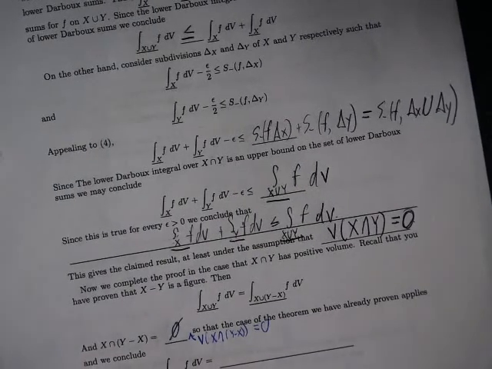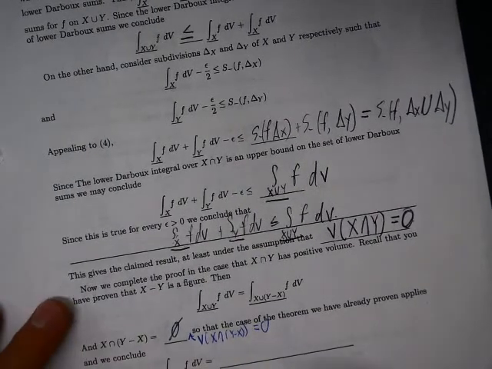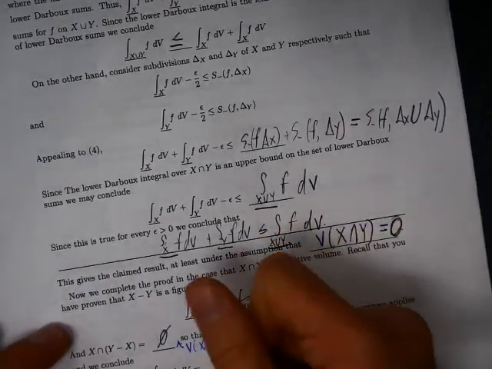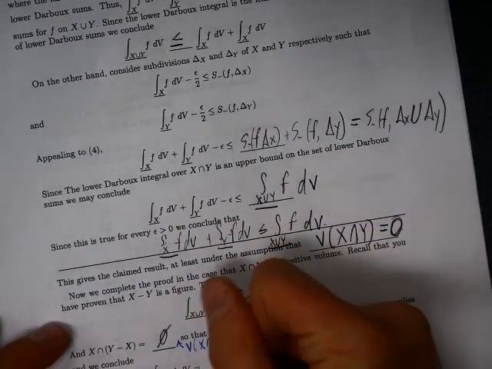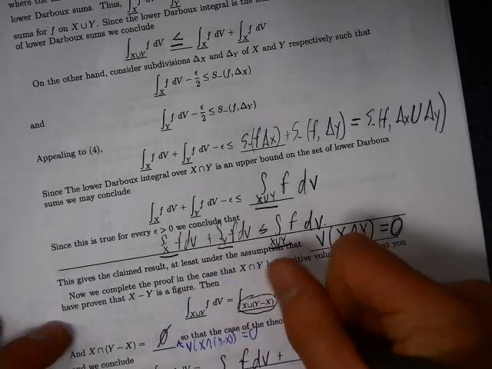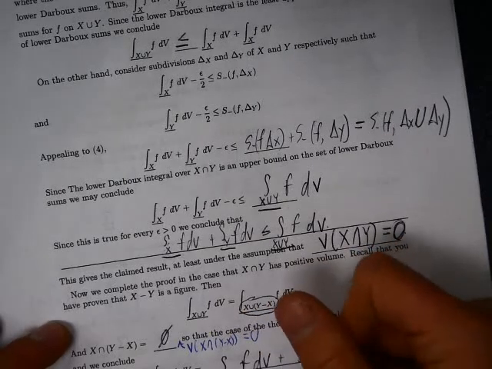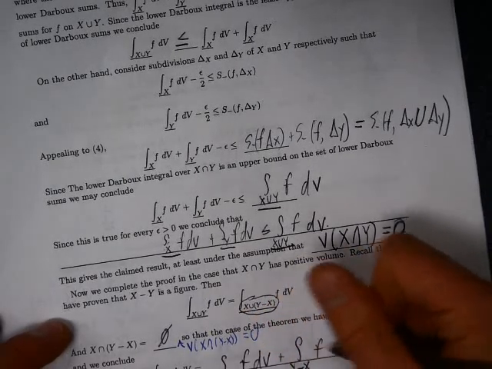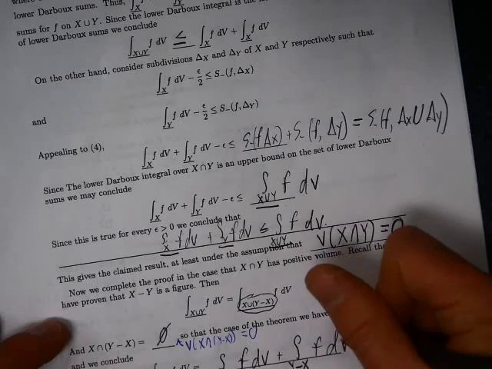So that means that the lower integral of f over x union y, I can decompose it using this idea as the lower integral of f over x plus the lower integral over y minus x of f dv.